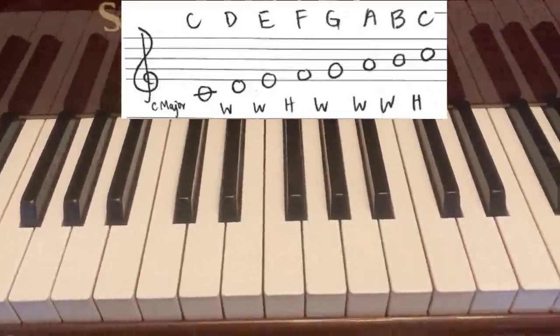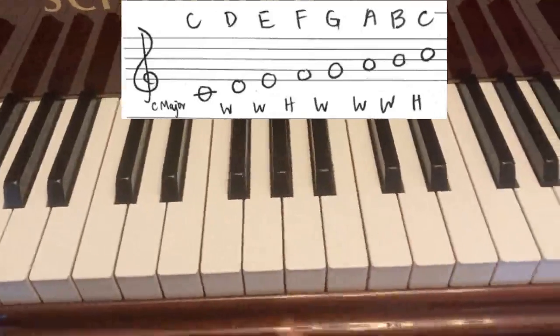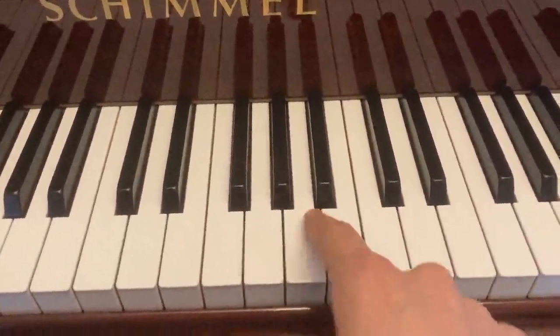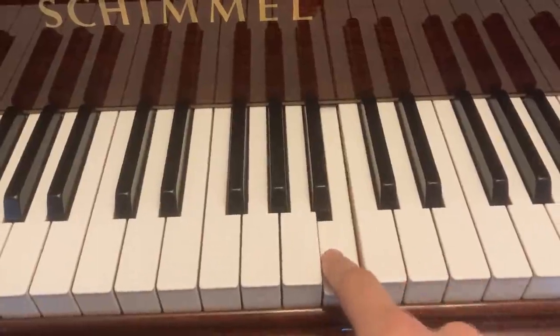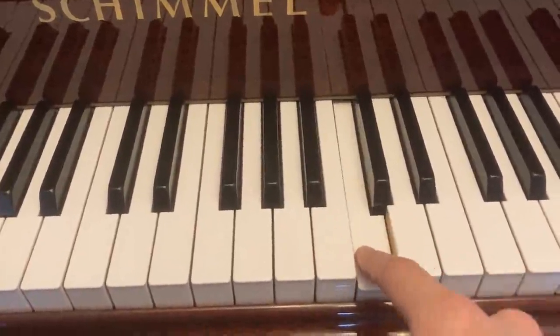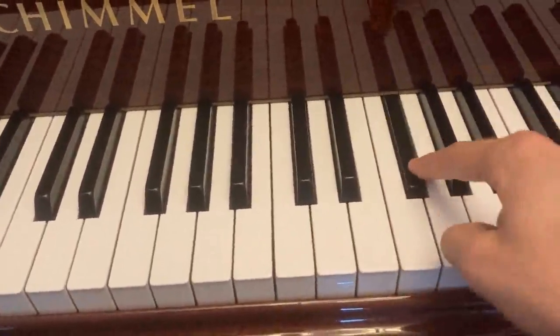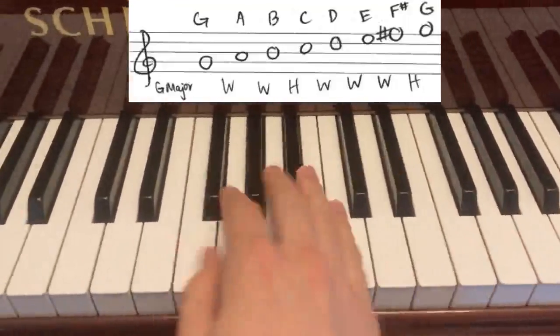Let's try another example. That one was C major. Let's look at G. So first we go up a whole step, then a whole step, then a half step, whole step, whole step, whole step, and then half step.